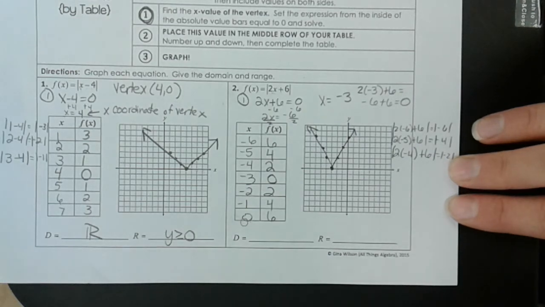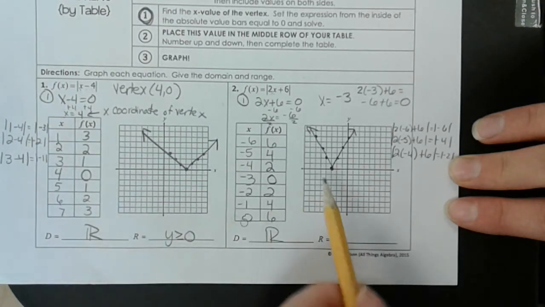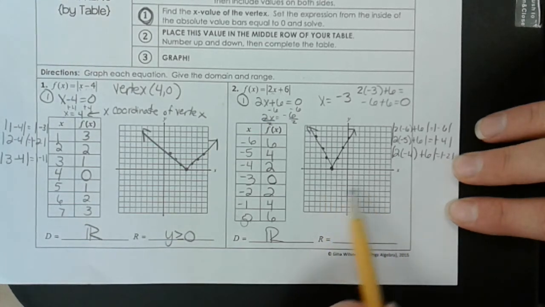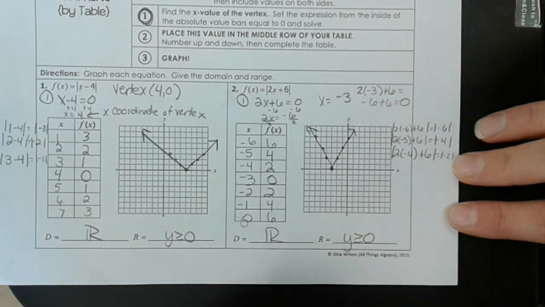All right, let's take a look at our domain and range. Well, our domain goes forever and ever in this direction and that direction, which gives us all real numbers. And the range, there's no point on my graph that goes this far down. So there's not a single point on my graph that has a y value less than 0. So y is greater than or equal to 0 on this one as well.